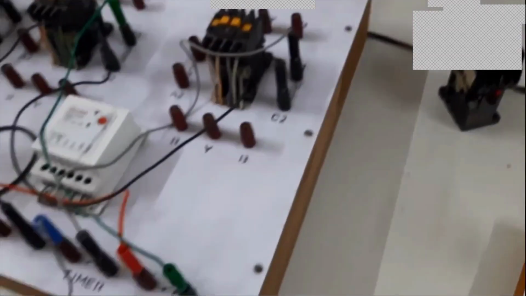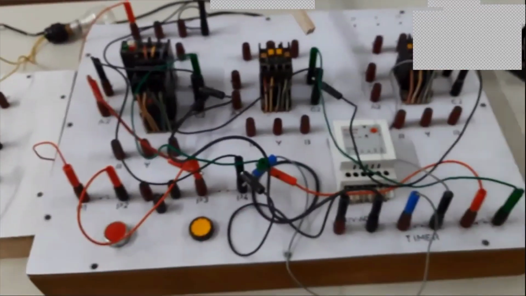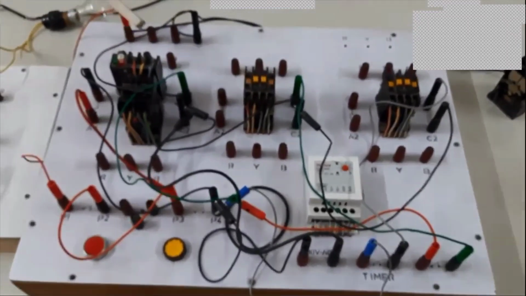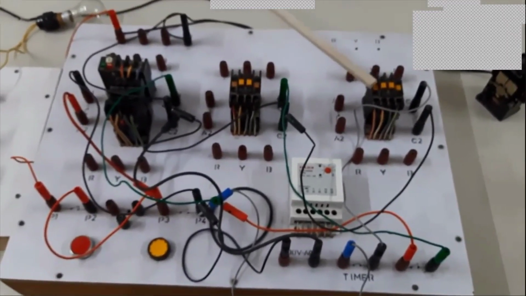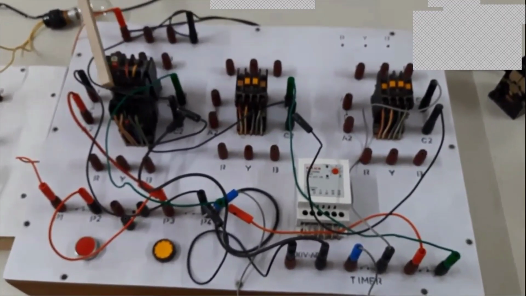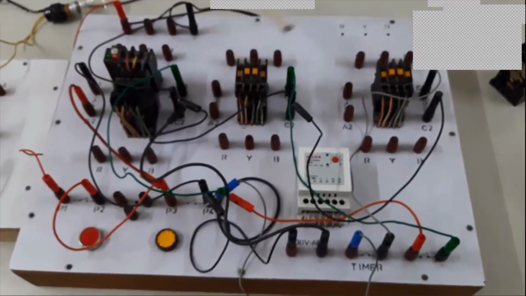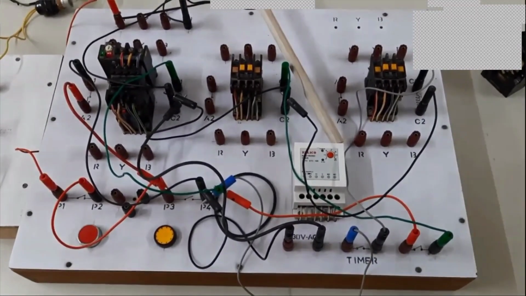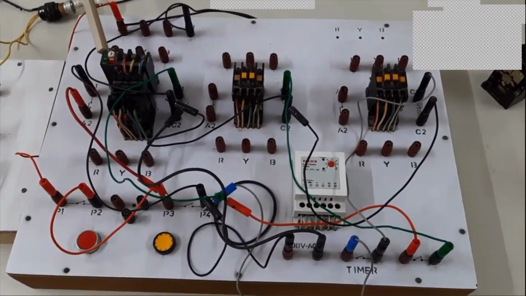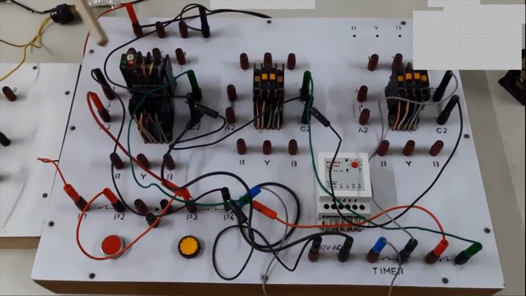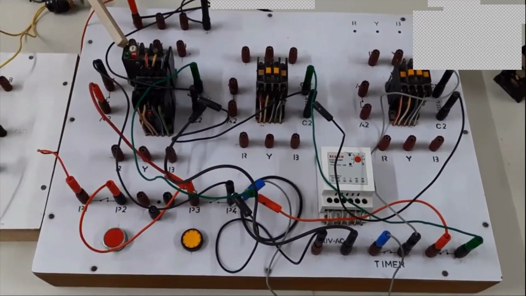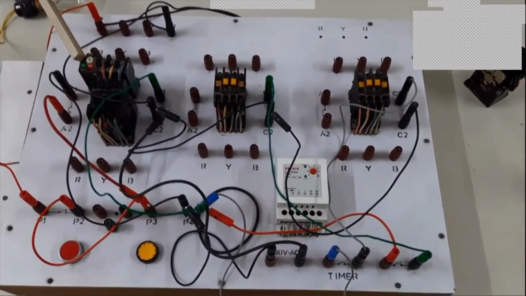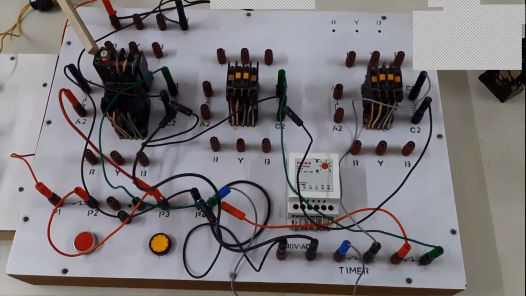Now here you see there are two setups. This setup is a star delta starter setup. Here you see there are total three contactors: contactor number 1, contactor number 2 and contactor number 3. This is the timer to set the timing for the star to delta transition, and this is the overload relay. Make sure that this is just the control logic setup. We are not going to use any real motor over here. We will just show you how the motor is connected in star and delta from the contactor point of view.